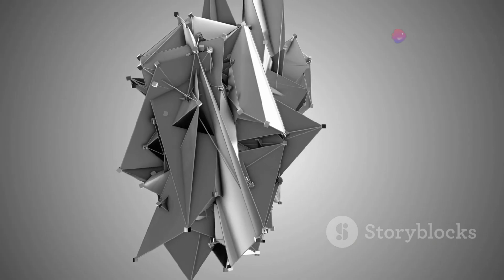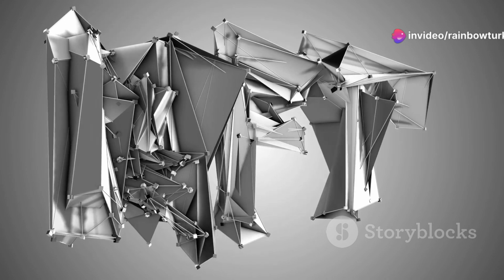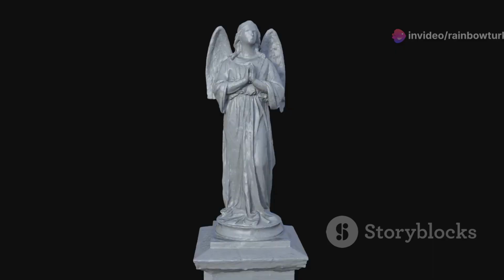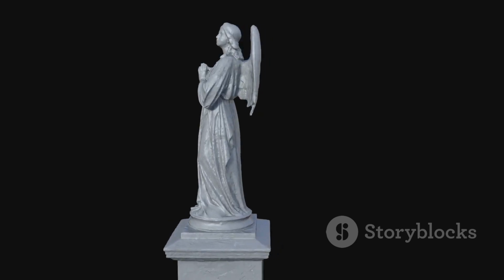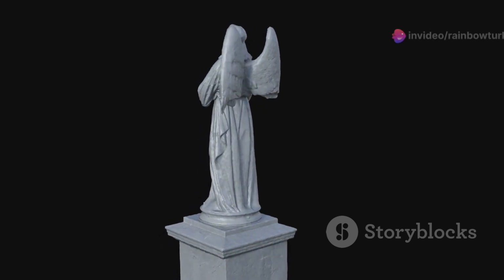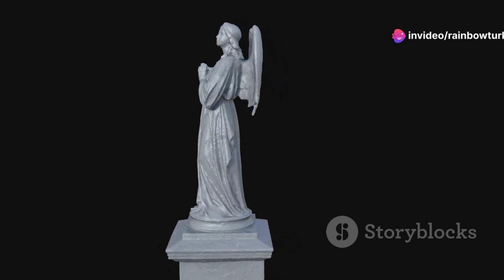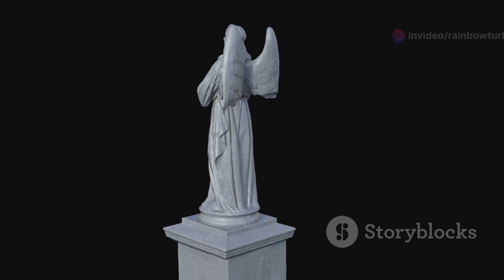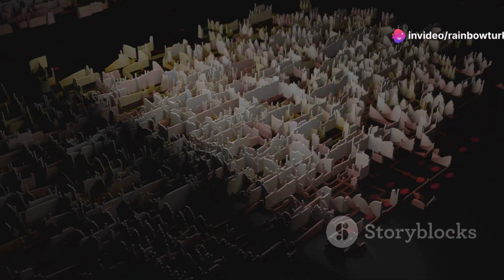By capturing an object from various angles, we create a network of common points that the software uses to calculate the object's three-dimensional form. Imagine taking pictures of a statue from all sides: front, back, sides, top, and even underneath. Each photo captures a slightly different perspective of the statue, and the software analyzes these differences to determine the statue's exact shape in space. It's like triangulation, where multiple viewpoints help pinpoint a location. The more photos you take, the more detailed and accurate your three-dimensional model will be.